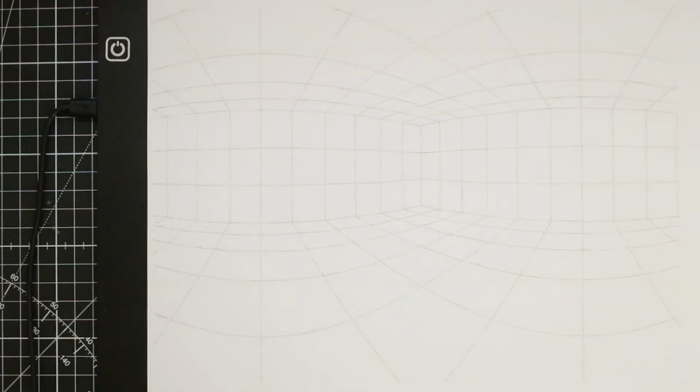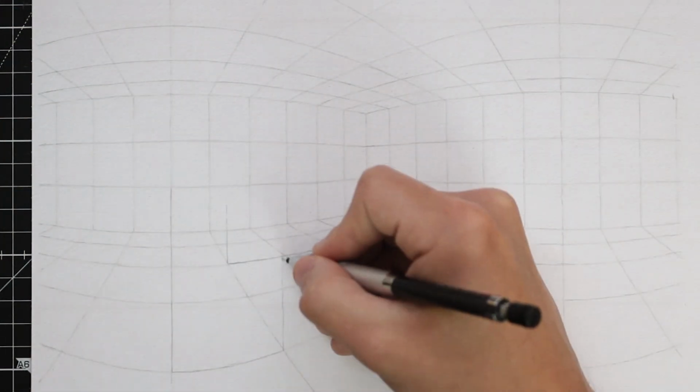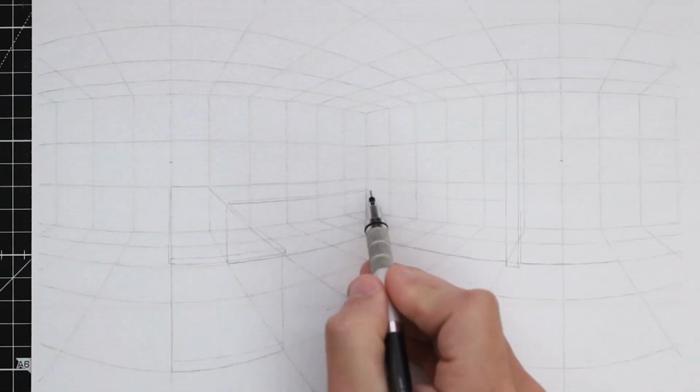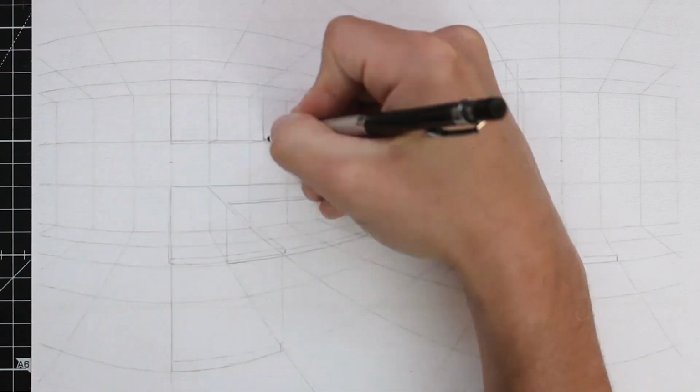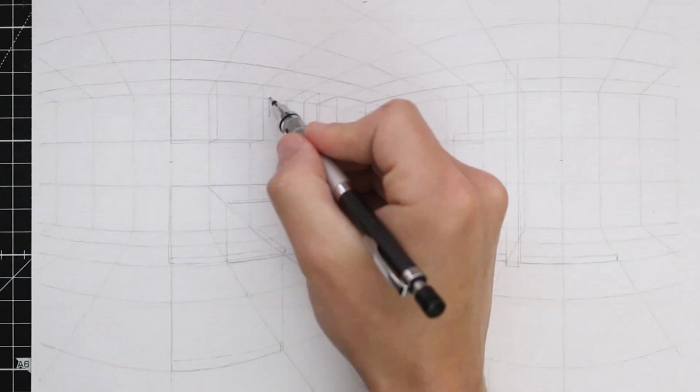Now you're probably wondering what I'm going to draw. Well, I think I mentioned in the previous video that these wide angle views are frequently used when capturing interiors, and so I thought that that would be a good starting point. I'm going to draw a kitchen, and so here I'll put this into a time lapse as I discuss the process.